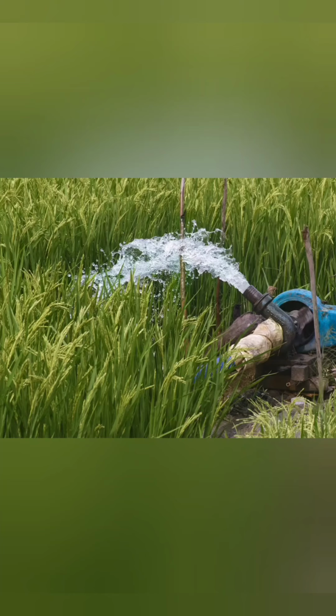So what is the importance of irrigation? It is necessary to provide moisture for the germination of the seeds, as seeds do not grow in dry soil. Irrigation protects the crop plants from frost and hot air currents. And irrigation helps in the absorption of nutrients by the plants from the soil.